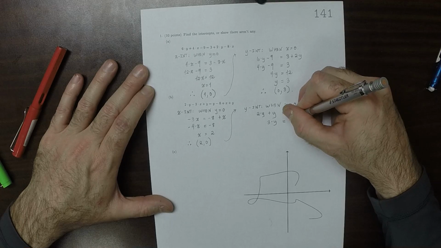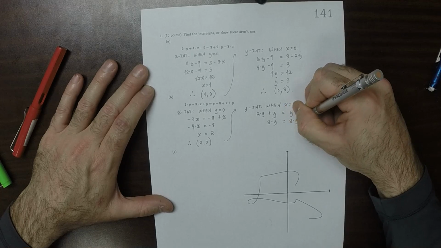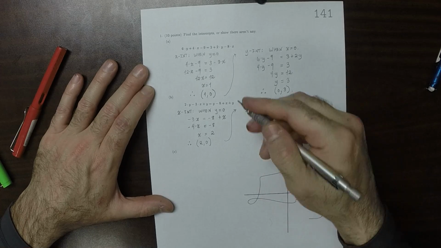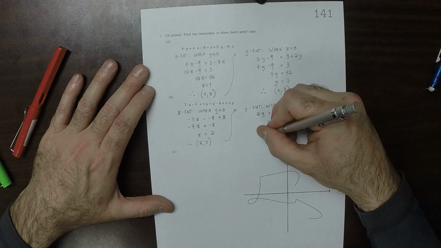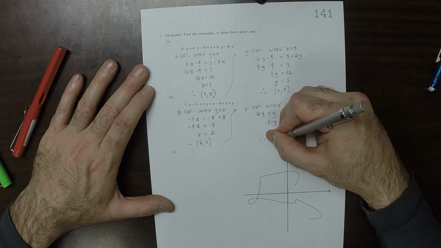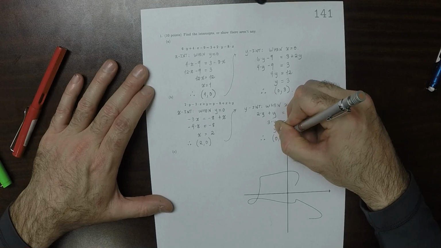3y, and then the right-hand side is 2y minus 8. Subtract the 2y, so we have y is 8. Therefore, there is a y-intercept, and it occurs at x is 0, y is 8.